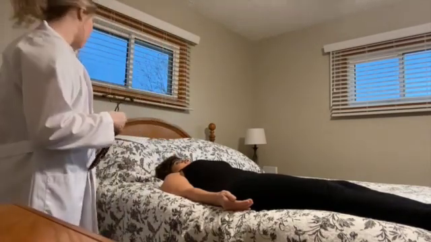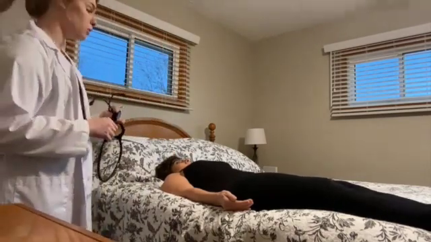Upon auscultation with the bell of my stethoscope, there were no murmurs noted.